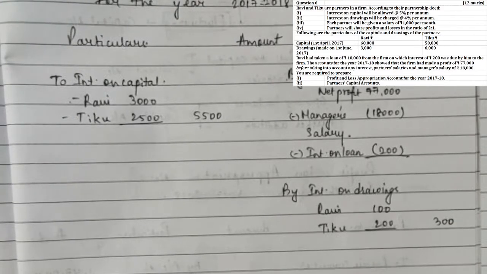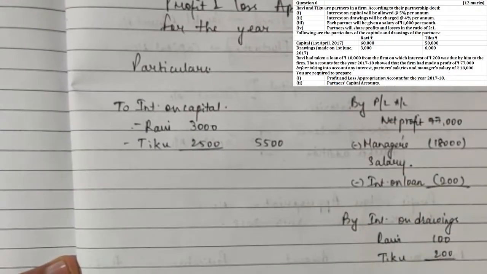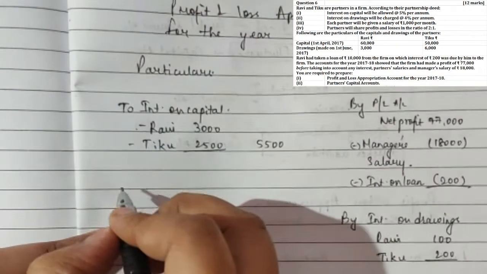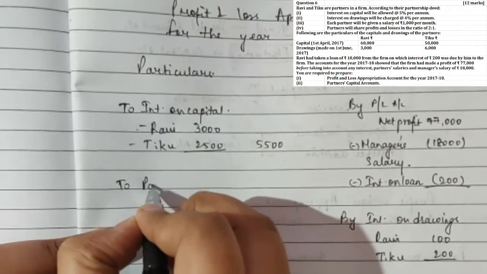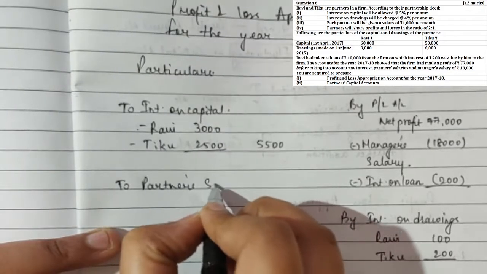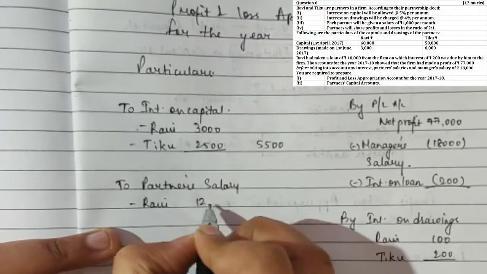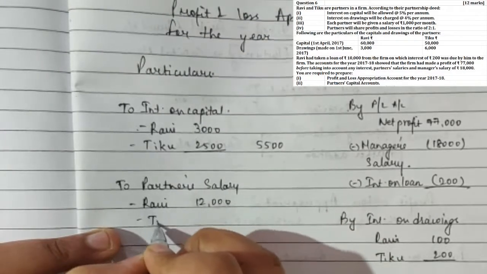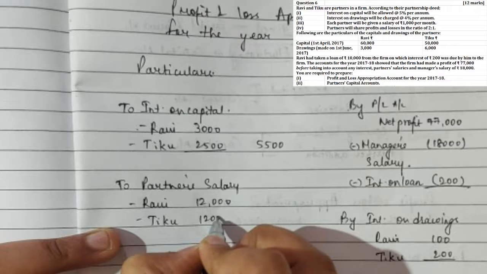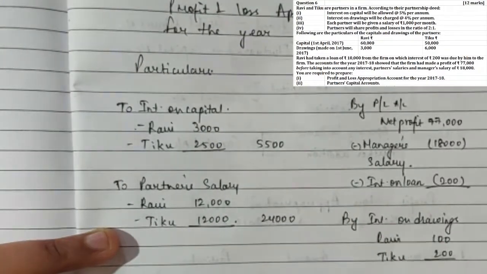Next, each partner will be given a salary of 1,000 per month. So the entry will be P&L appropriation account debit to partner's salary account. So Ravi is 12,000 and Tiku is also 12,000, giving us 24,000 rupees.